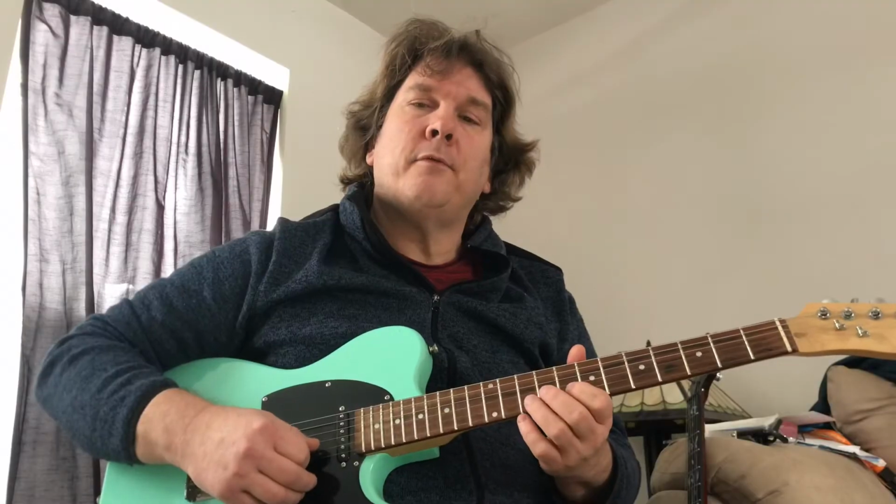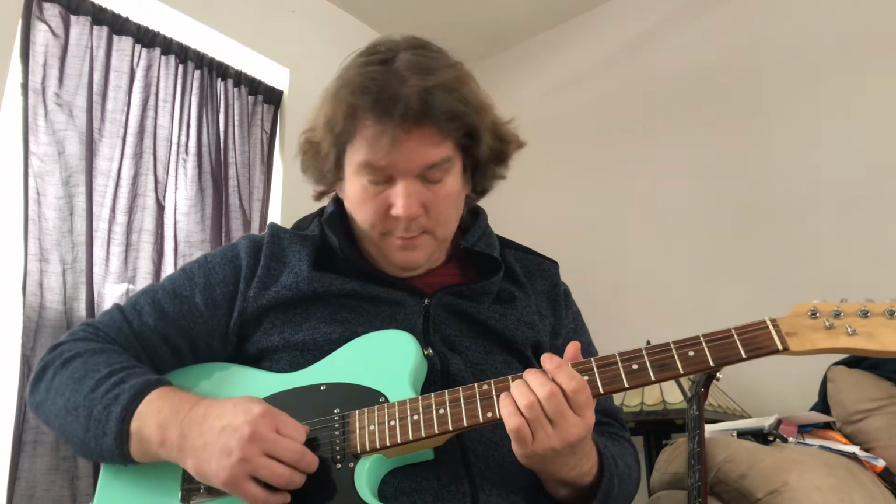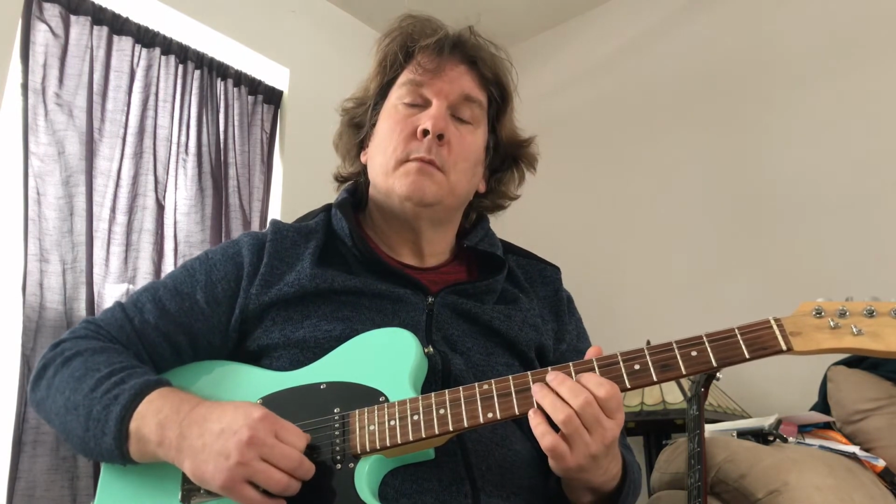Hear that 4-note riff. Go to 10 on the D string, and we do the same riff that we did before to get back up to where we started. And then it's right back into the first part.